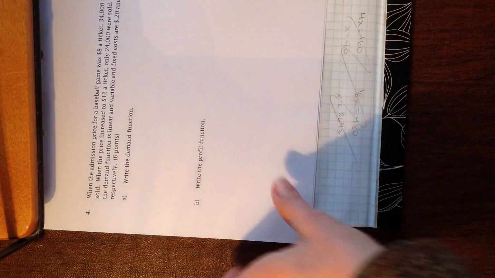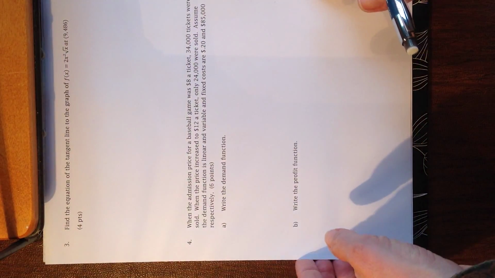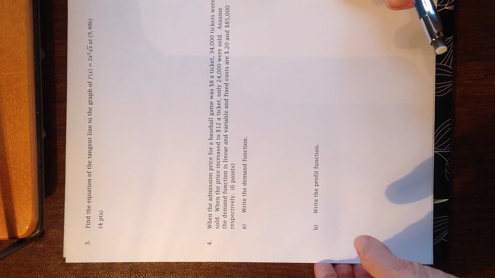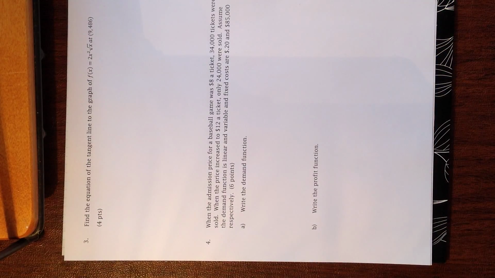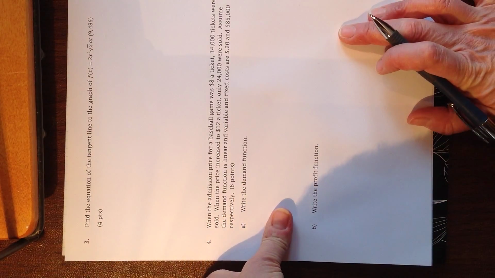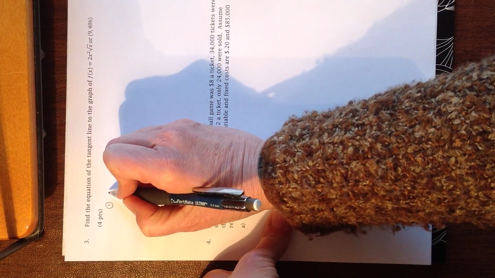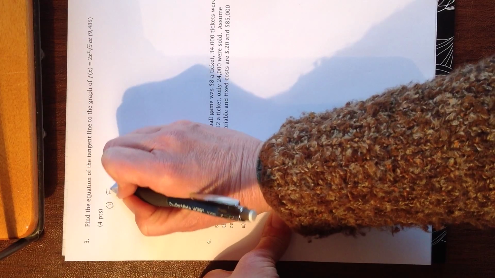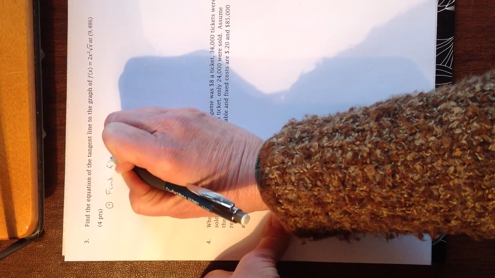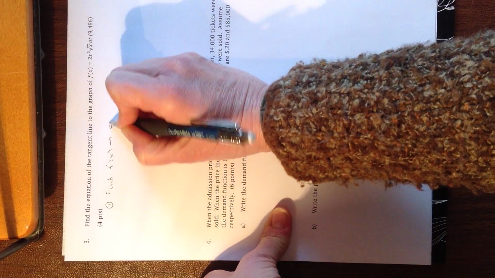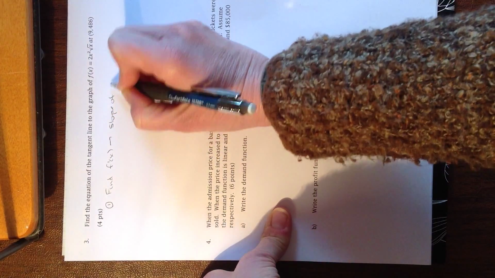So moving on to the second page, we had: find the equation of the tangent line. If you look at your review sheet, this is something I said you'd need to be able to do. The steps were to take the derivative, because the derivative is going to get you the slope of the tangent line.